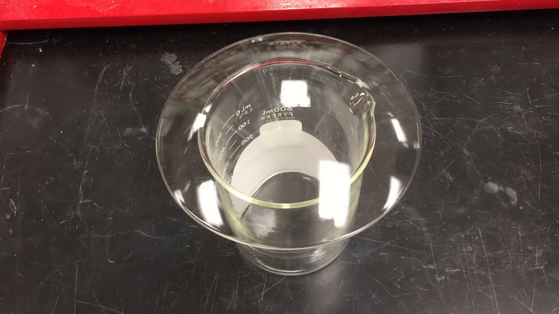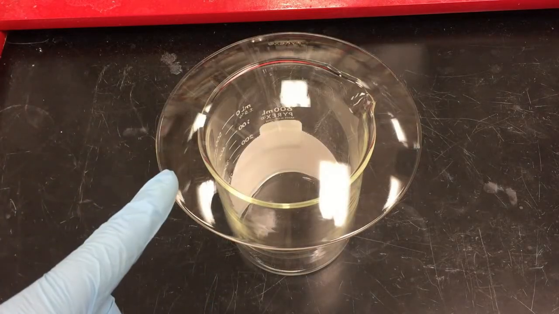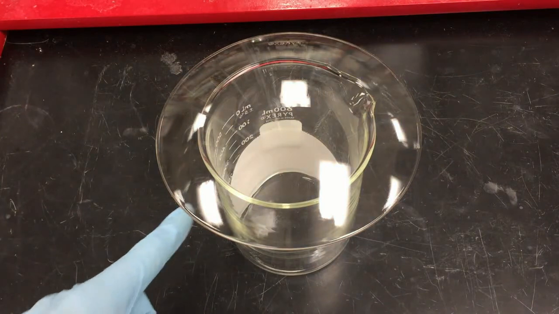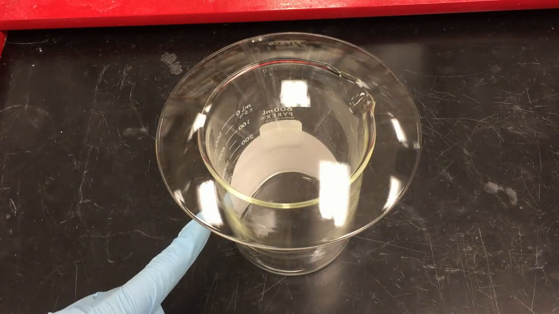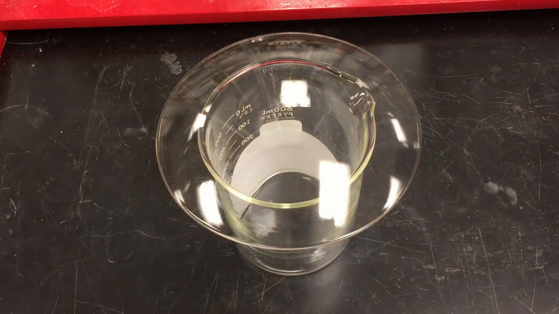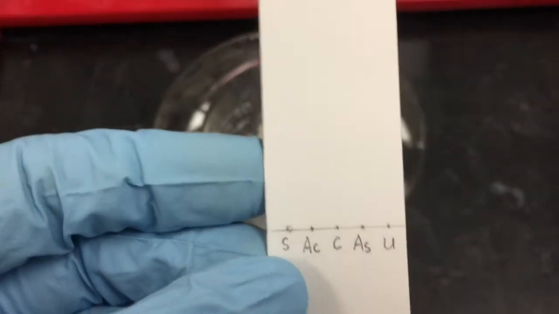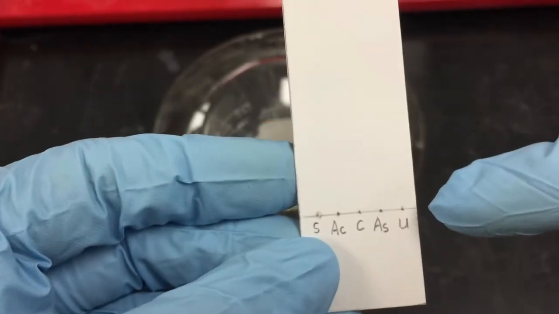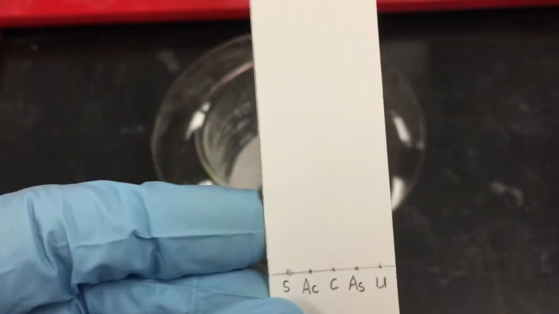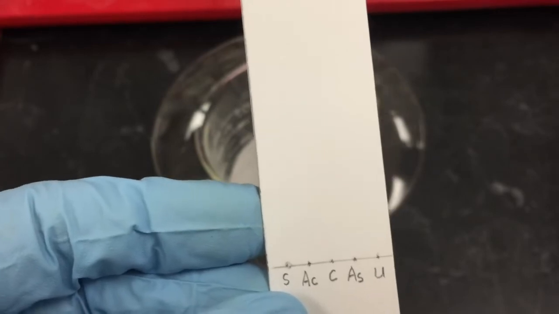This is our TLC chamber. I made it with a beaker and a watch glass. The purpose of this filter paper inside is to accelerate the formation of the equilibrium. You only need a small amount of solvent. As I mentioned earlier, the surface of your solvent must be lower than our starting line. Otherwise, your samples will be dissolved in the solvent.